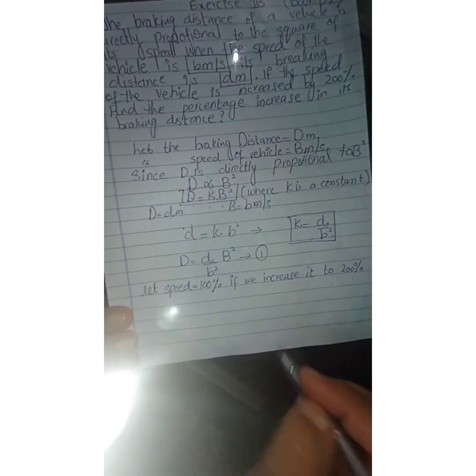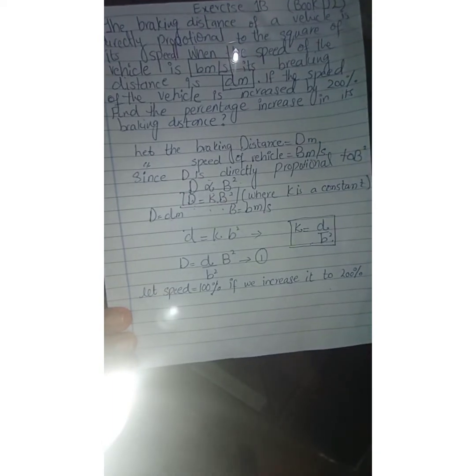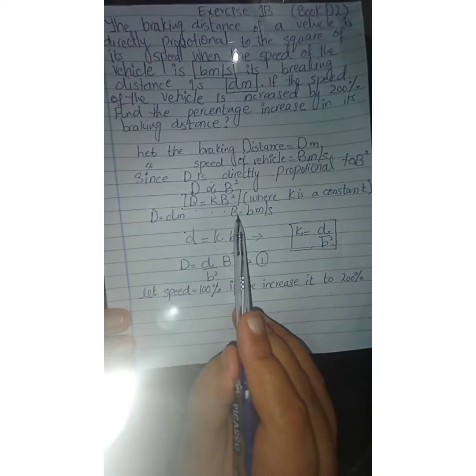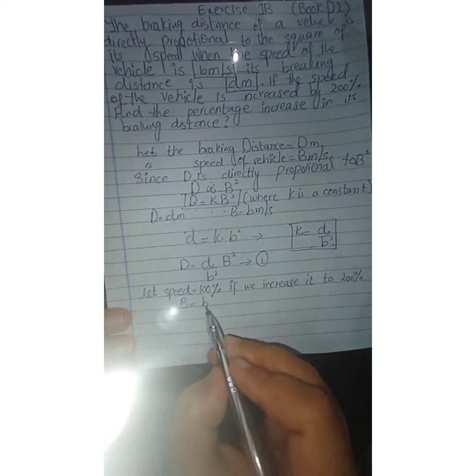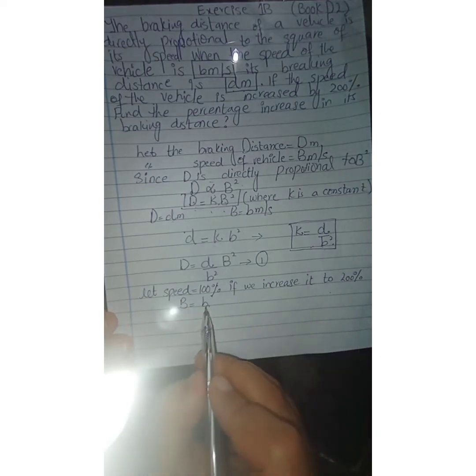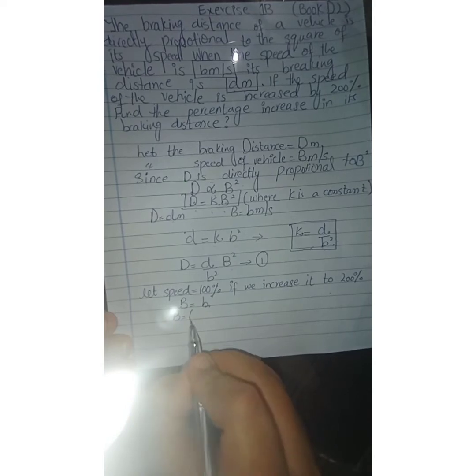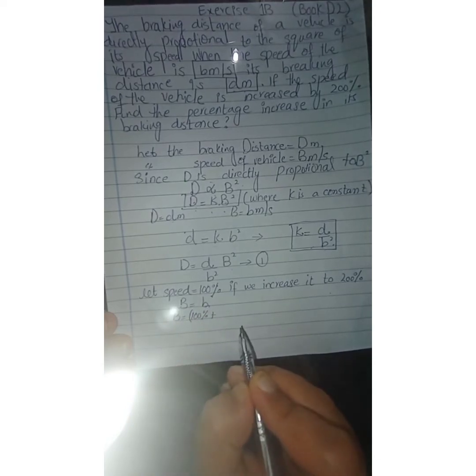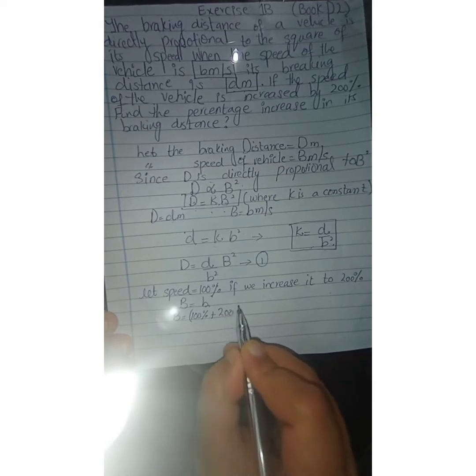So we will write this B, which is already B. Over here we wrote that B is B meters, so I'm writing B is actually, the value was already B. So if I am increasing, this increase means that we talk about the increase. So we will write B is equal to, originally it was 100% and I am increasing it to 200%.